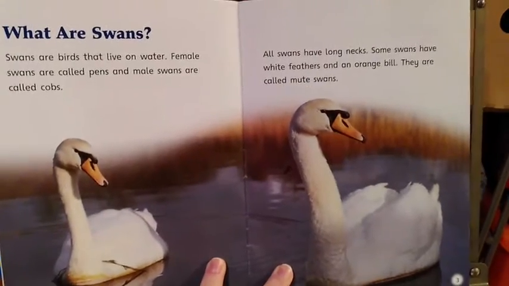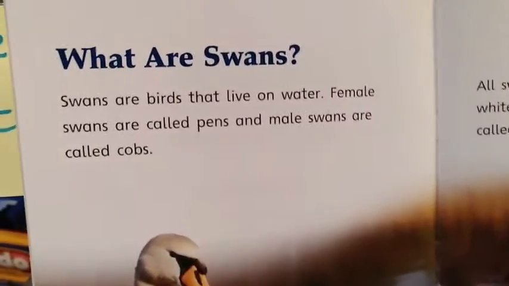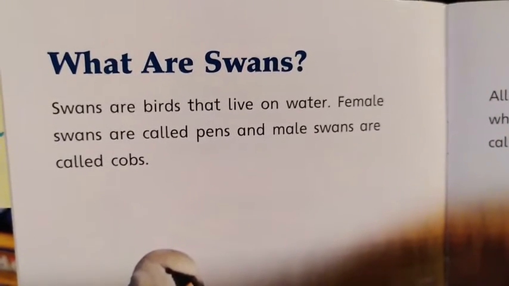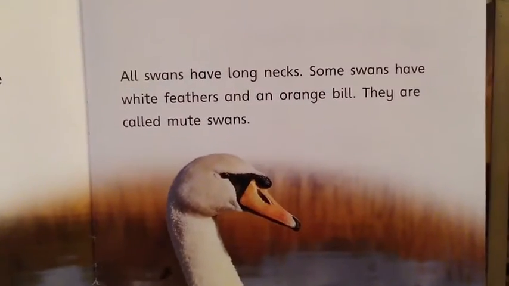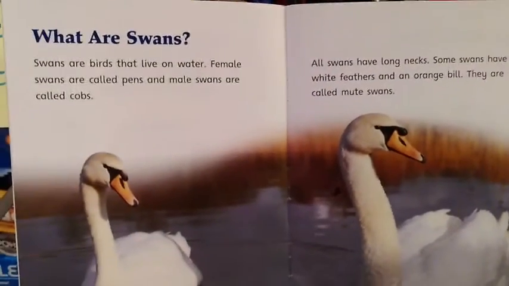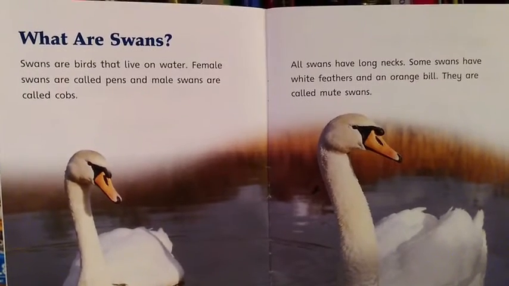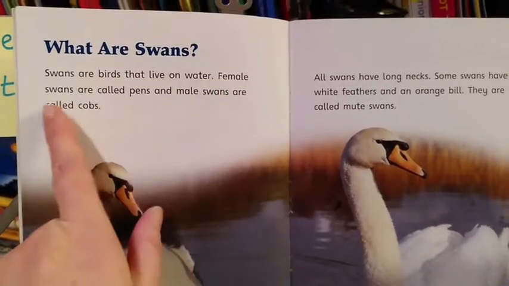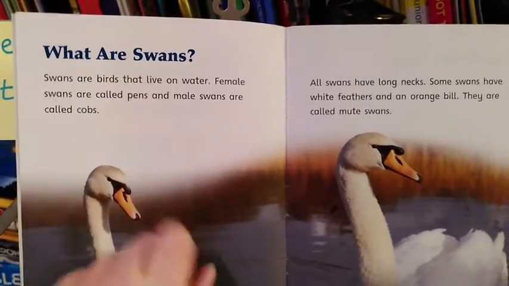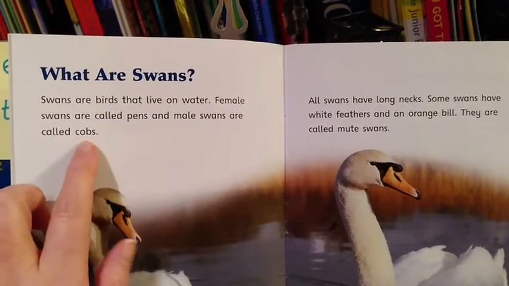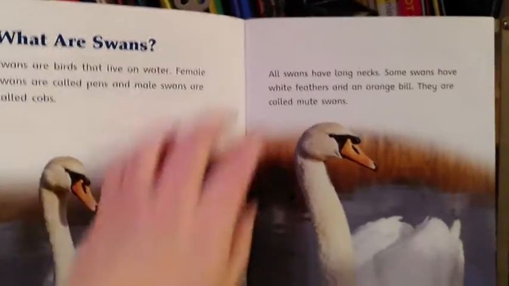Here are the swans. Now remember to pause the video so you can read each bit of text. Super. Can anybody tell me what the female swans are called? The girl ones are the females. That's right. Female swans are called pens. What are the male swans called? The boy swans. Brilliant. They're called cobs. Well done. Fabulous.